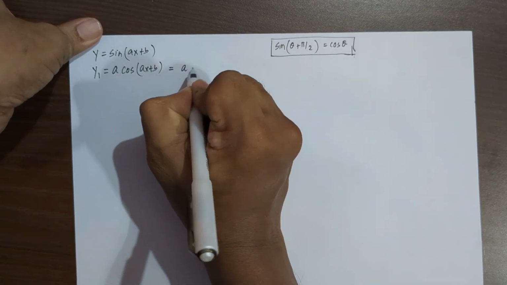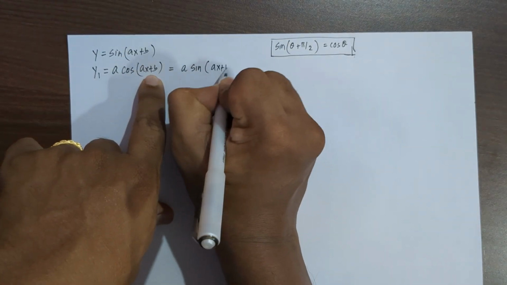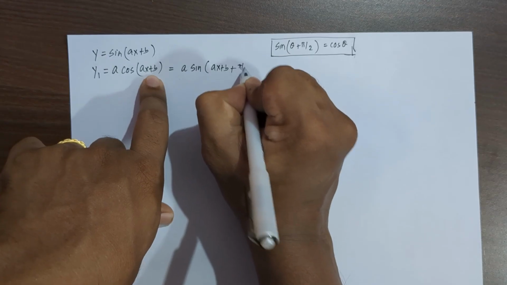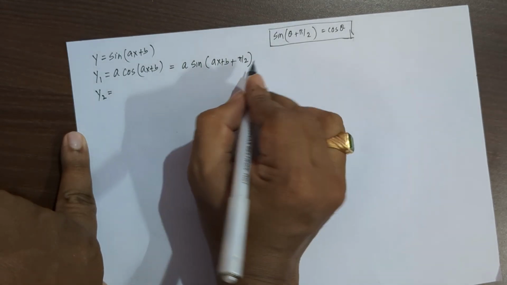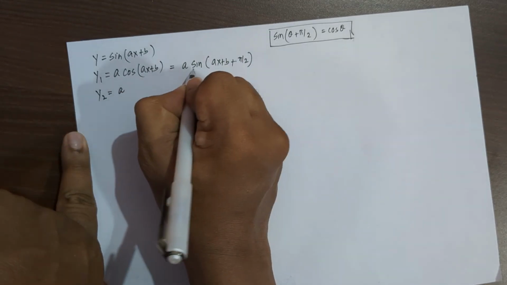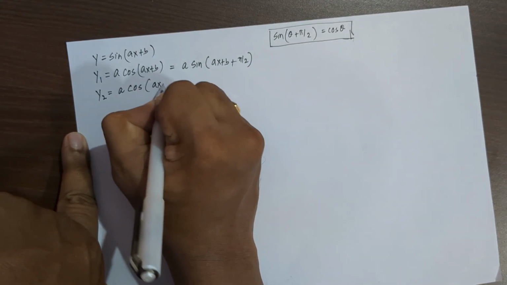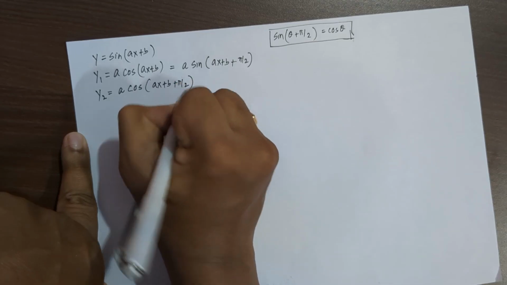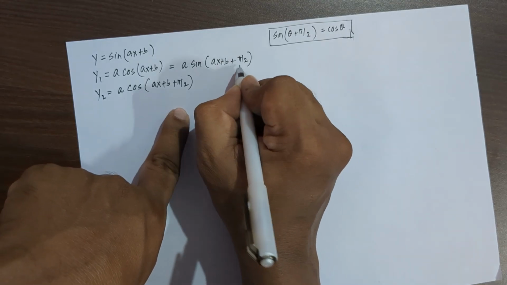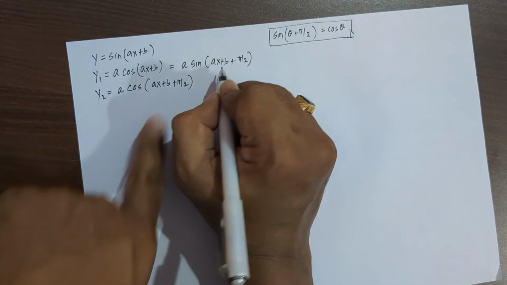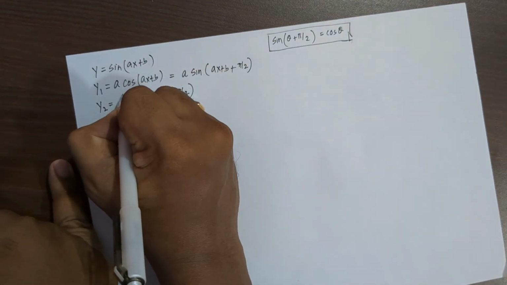So this one is a times sine of ax plus b plus pi over 2, and for the second order derivative we will differentiate this one. a is constant, derivative of sine is cos, and this one will remain as it is. Then derivative of ax plus b plus pi over 2: b plus pi over 2 is constant, so its derivative is 0, and derivative of ax is a. We already have one a, so this one will be a square.